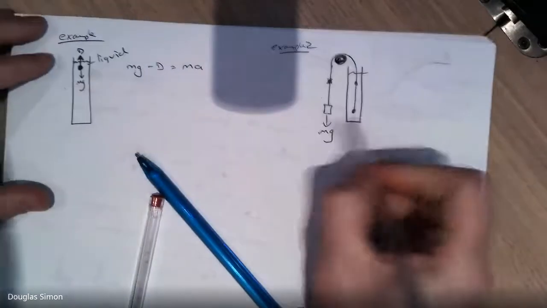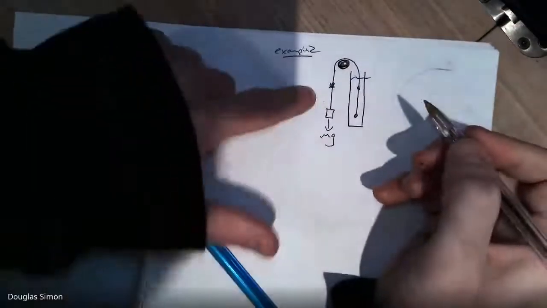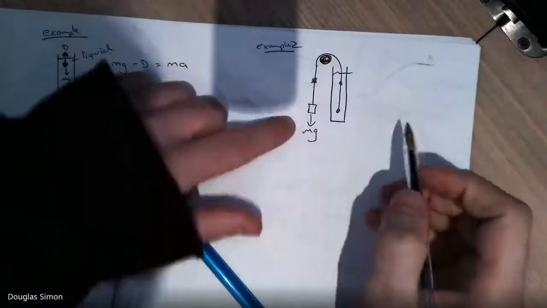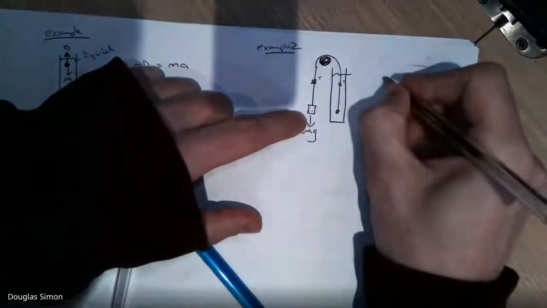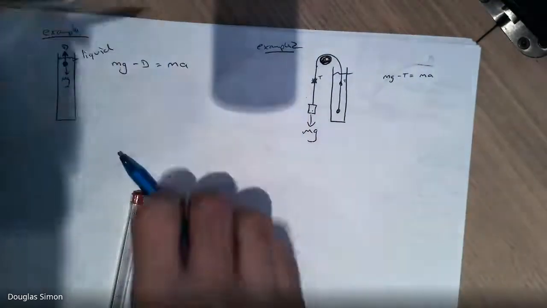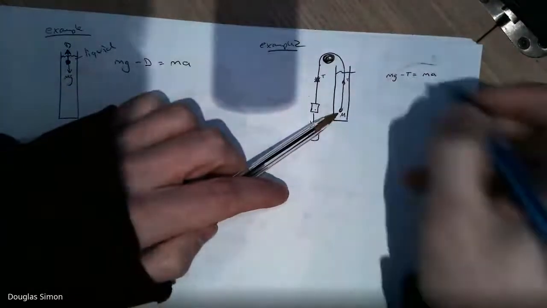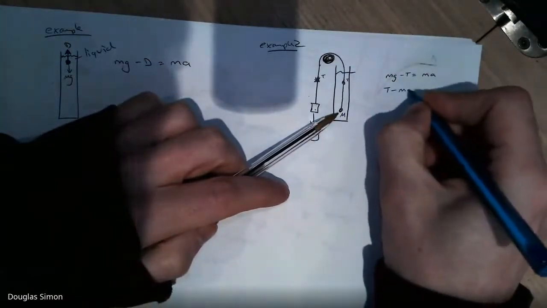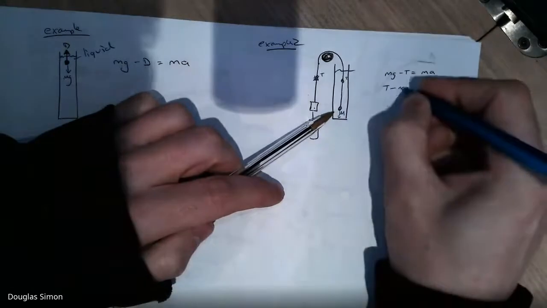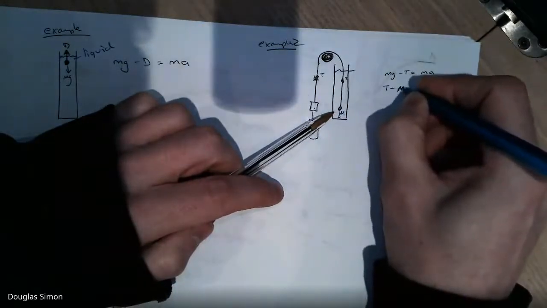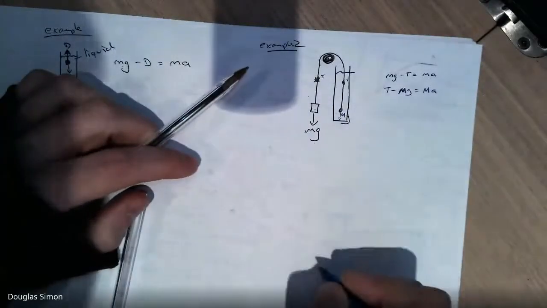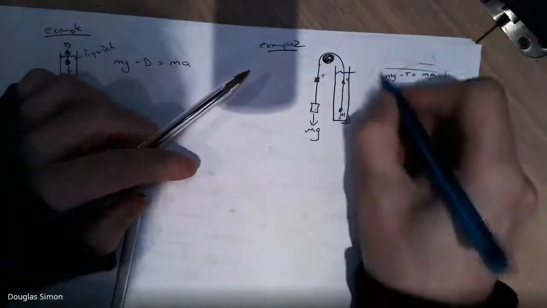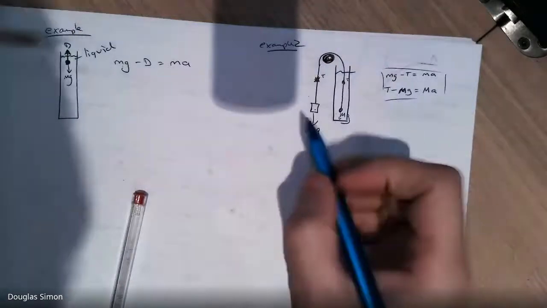Okay, so this then becomes just like last lesson where we're going to be looking at the object. So we'd look at this object and we would say the resultant force is mg minus the tension. And then for this object here, we would say the tension minus the weight equals its mass times its acceleration. Just like we did last lesson, but we've got something moving through some liquid.